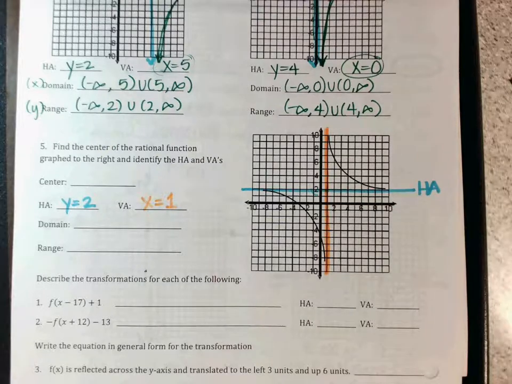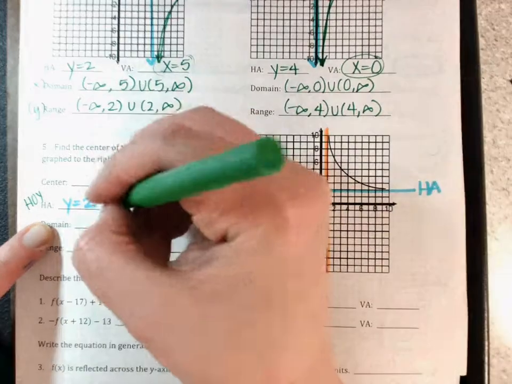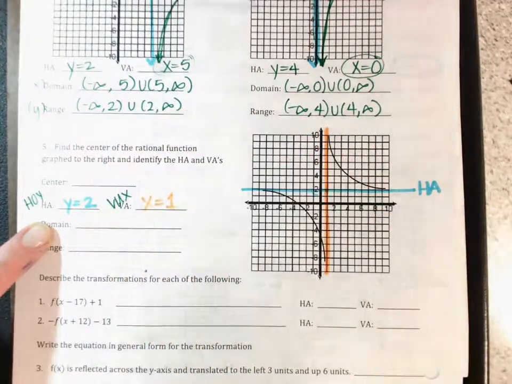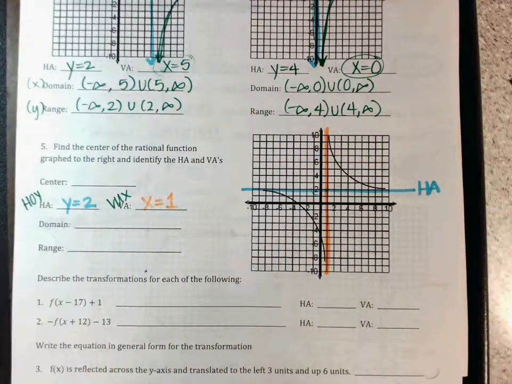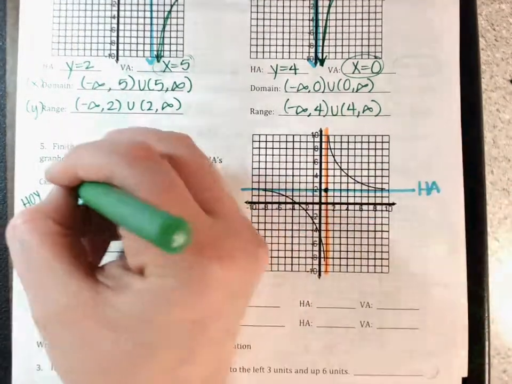Now, how do I know that it's x equals? Because remember, that's your Hoy Vux, right? This is your Hoy, horizontal, H-O-Y. This is your Vux, V-U-X. Okay? From here, I'm going to draw my center, which would be here. That's over 1 and up 2.